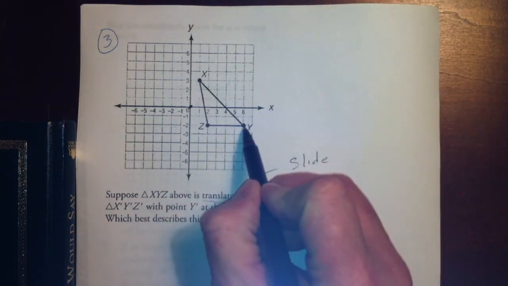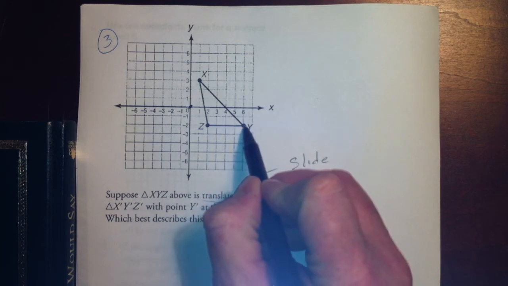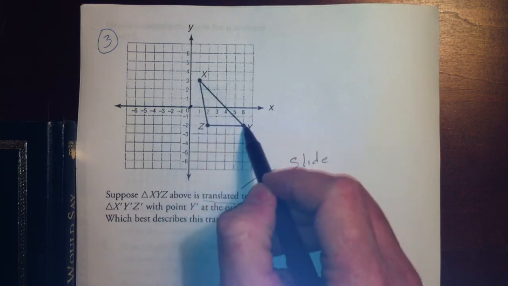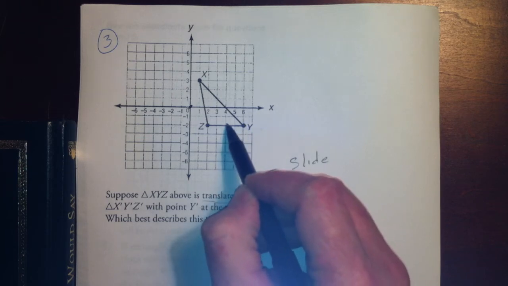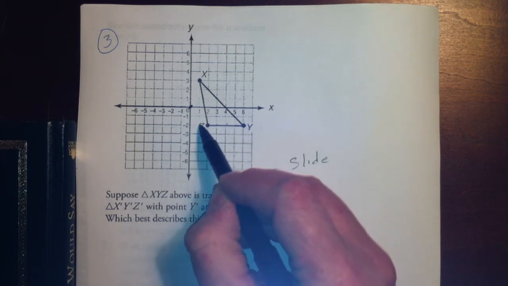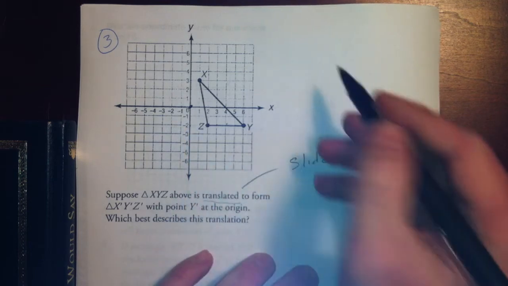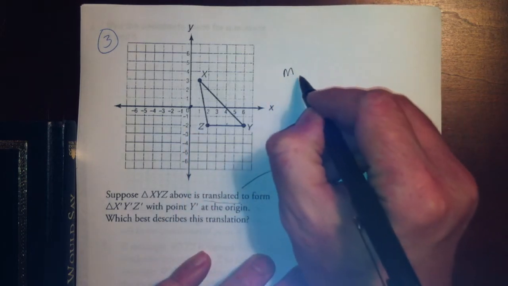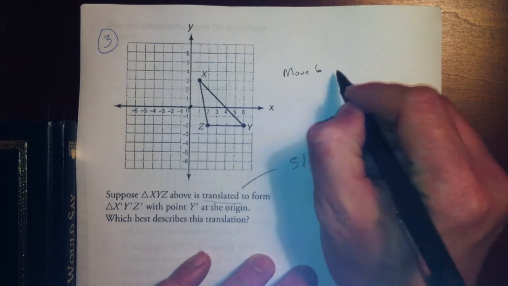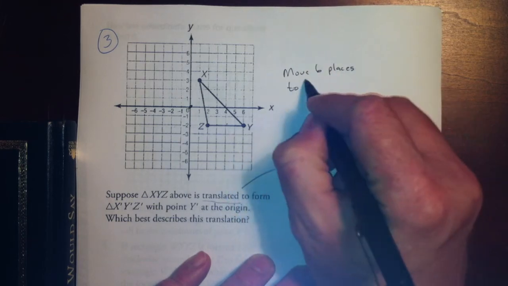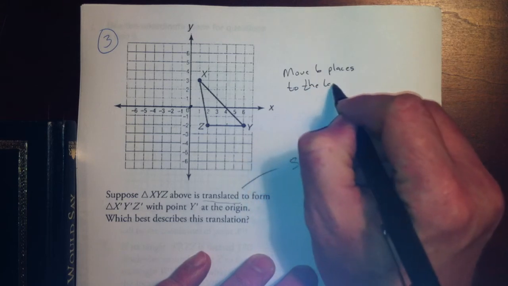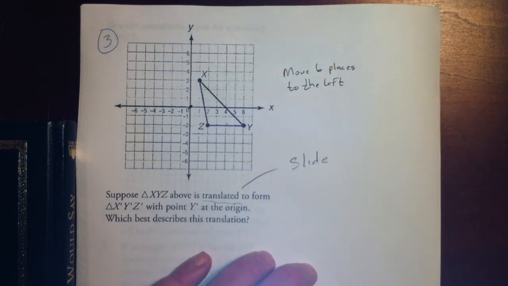So all we need to do is move this entire triangle, and all you need to do is look at the point that they're asking you about. Move it over 1, 2, 3, 4, 5, 6 places to the left. Move 6 places to the left.